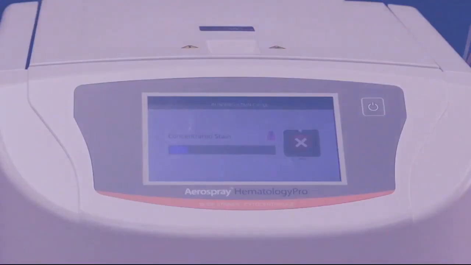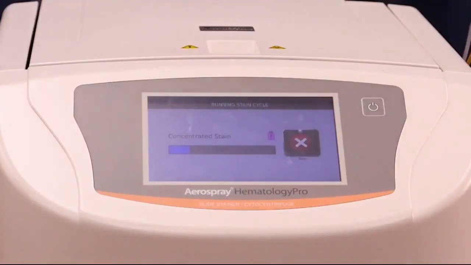We're going to fast forward through these steps, but as you can see, there's a display bar that gives the percentage completion of each step. After the concentrate stain, the instrument will perform a mid-rinse of the slides. This is done with either a 6.8 or 7.2 pH buffer solution. This step can also be adjusted to increase or decrease the amount of rinsing performed.